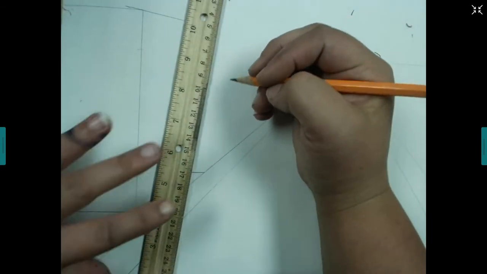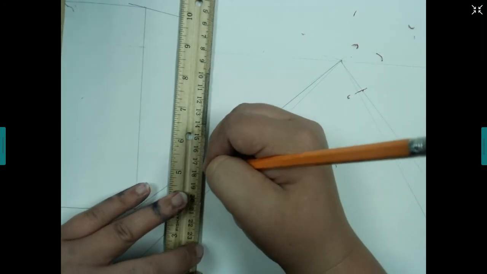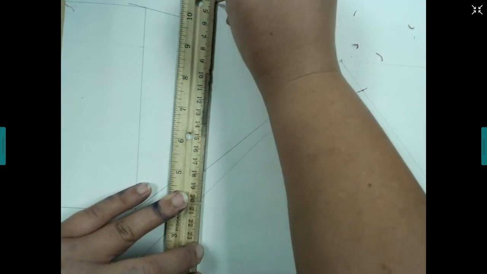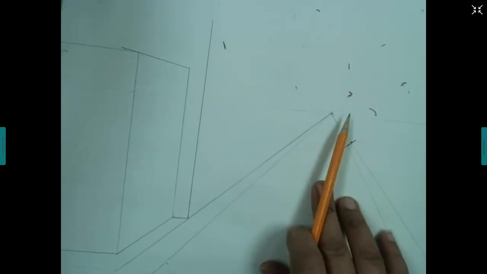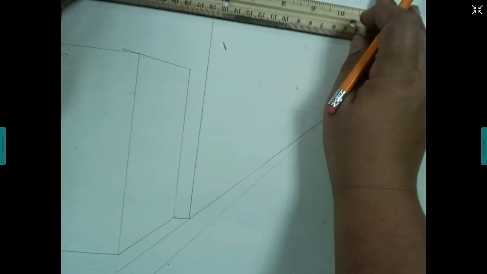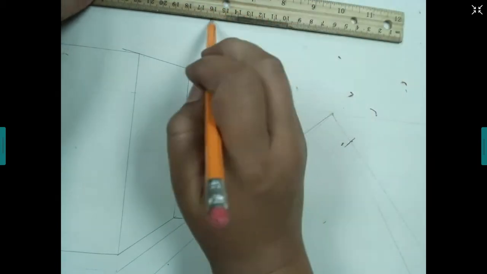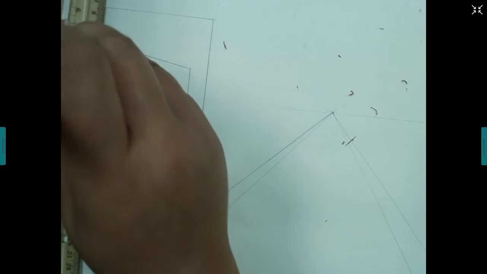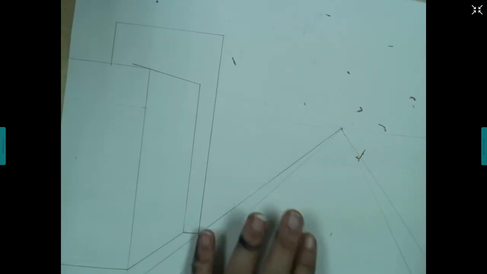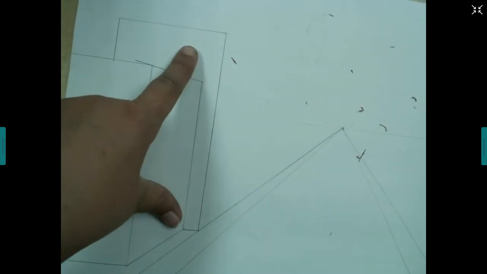So I'm going to go ahead and define that front side that is facing me. And most of it is going to be hidden behind this. I'm going to have it come up a little bit taller though. Okay, so now we've got this rectangle here. This is the side of this building that is facing us.